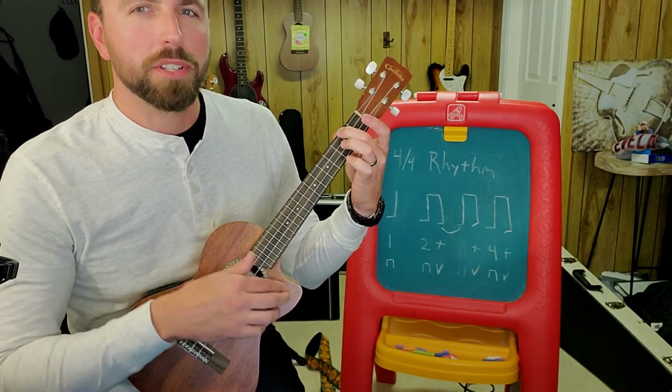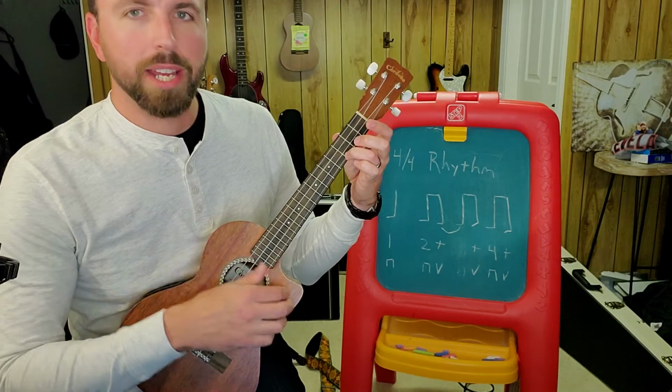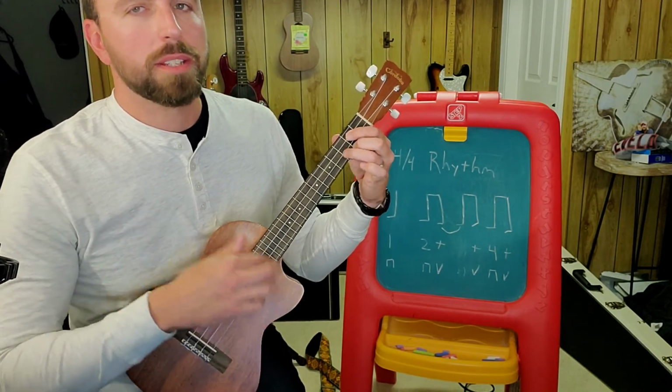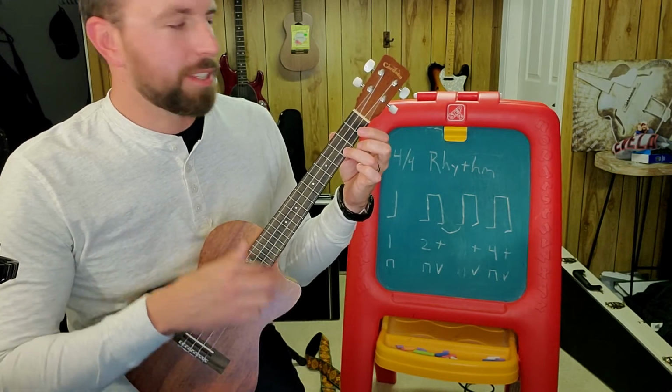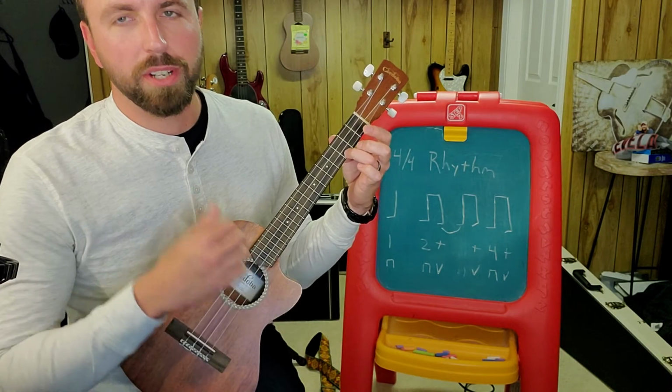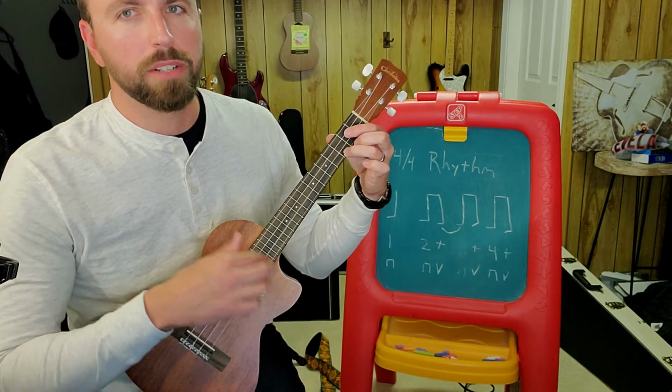But here I'm able to talk through this rhythm as I'm strumming, because it just becomes second nature. And this is how people are able to play and sing at the same time, because they just practice that rhythm and their chord changes enough that they don't have to think about it anymore. They can do other things.